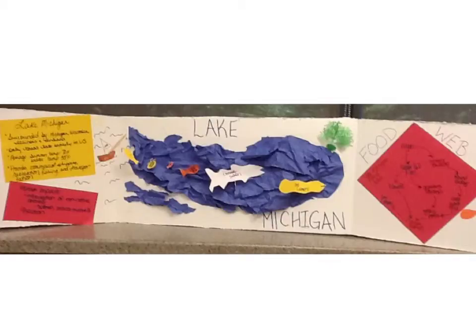This is an example of an aquatic ecosystem. This one happened to be Lake Michigan, so they chose to use a specific area. Notice on the right-hand side, they indicate a food web. They've also got 3 dimensions and illustrate a direct food chain towards the center of the panel.